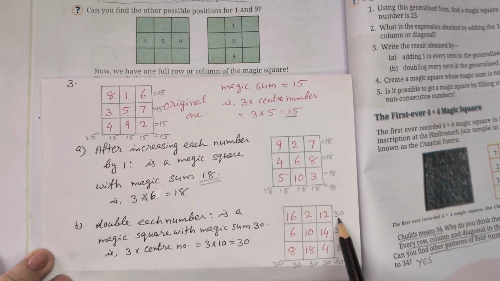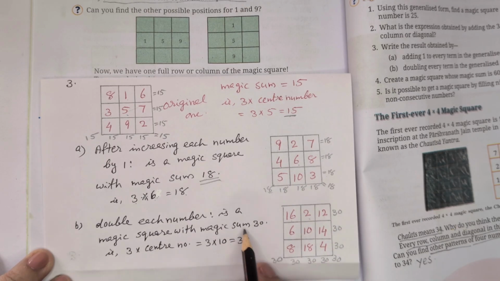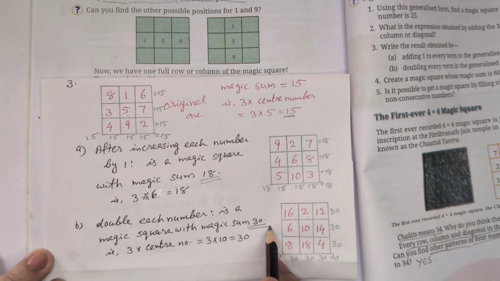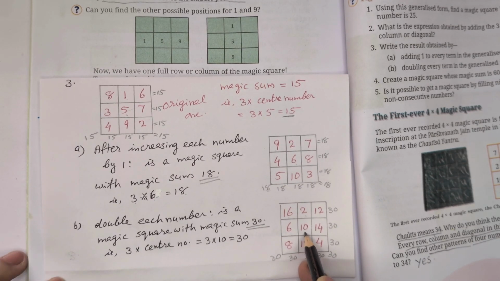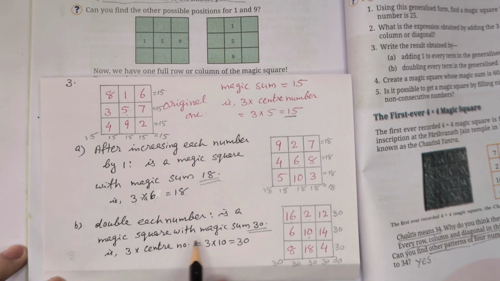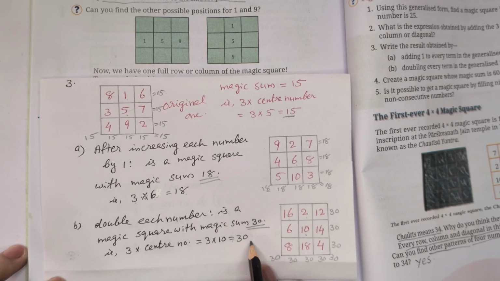Here everywhere we can see row, column and diagonal, everything we are getting the sum as 30. So we can write the magic sum is 30. Here the center number is 10. So there also 30 means 3 into the center number, 3 into 10, 30.